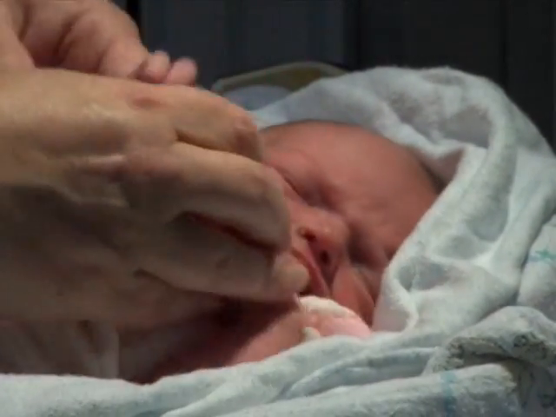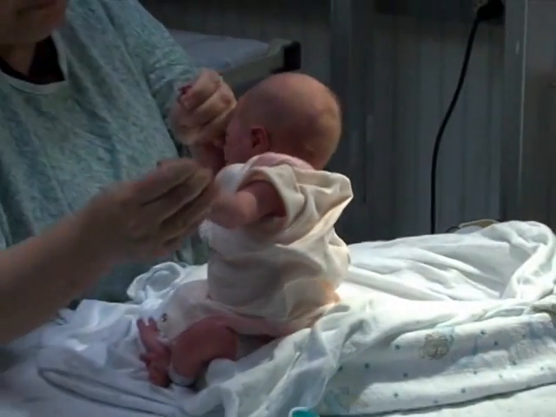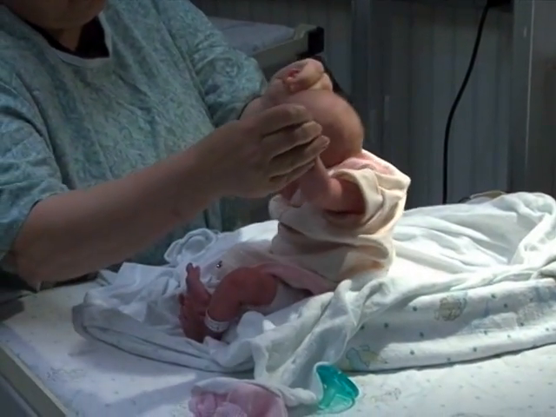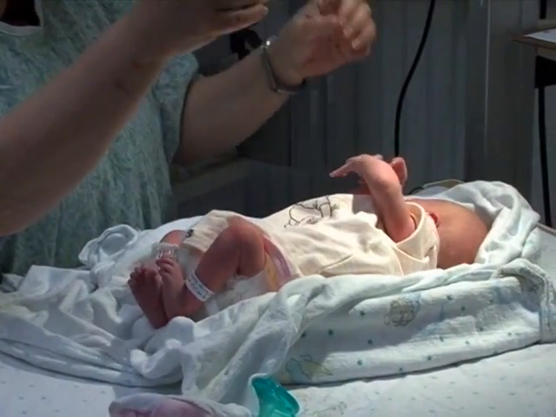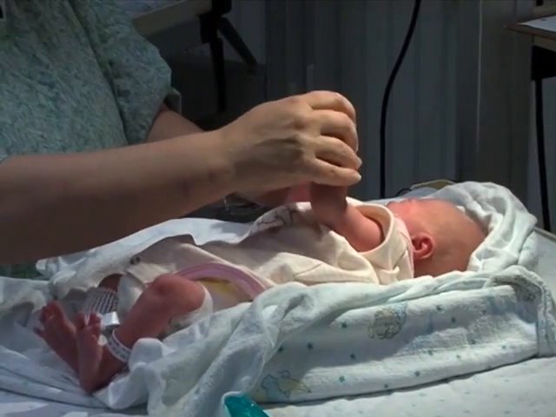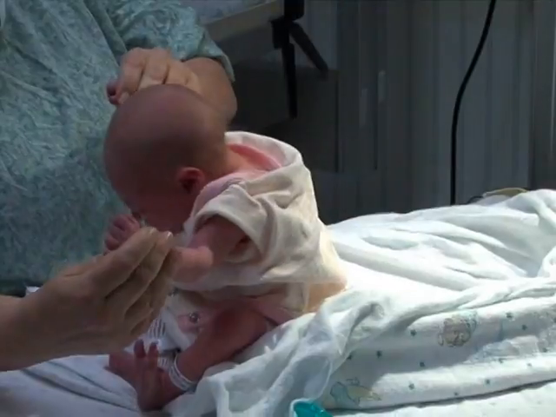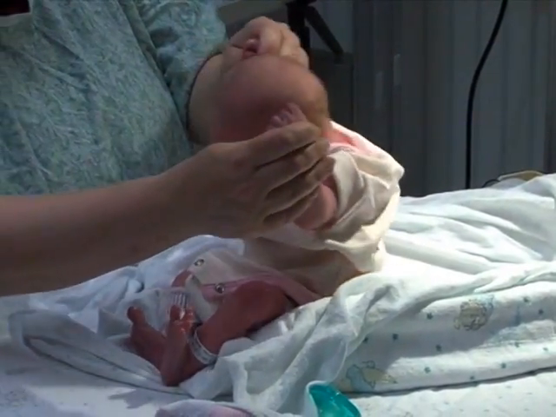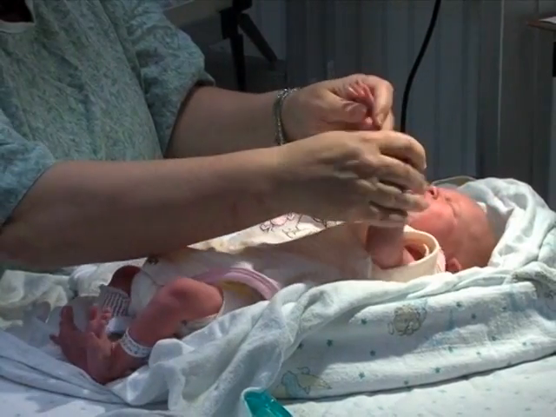So what we're going to do is check her tone. I'm pulling her up. And we're going to check her Moro reflex. I'm going to do that again. Okay. The tone, she's got a little bit of increased tone, but her tone is not bad at all.